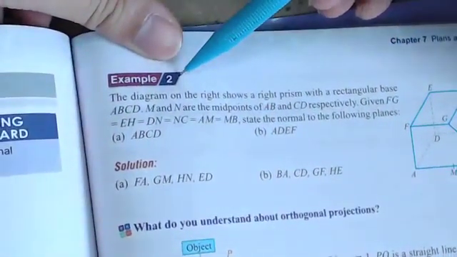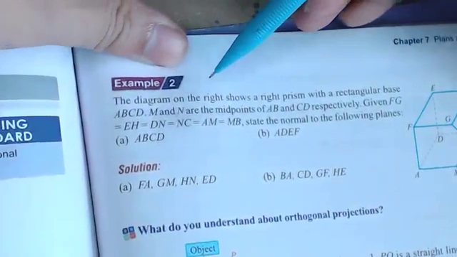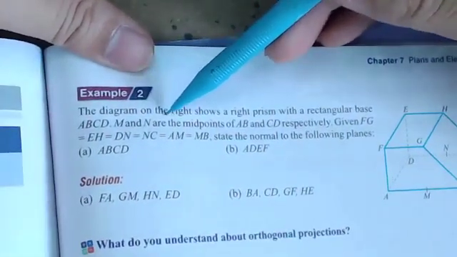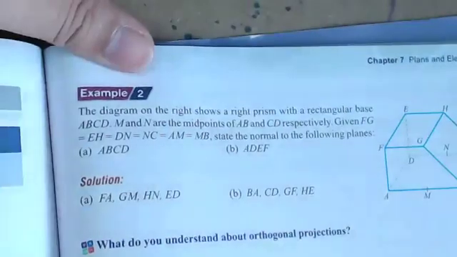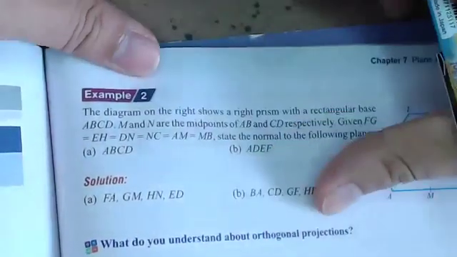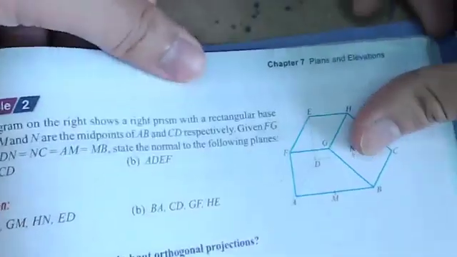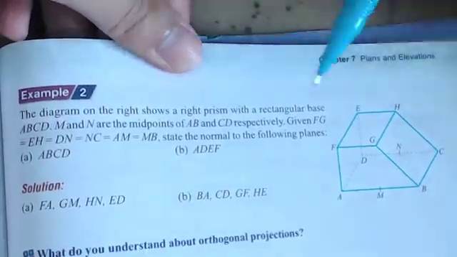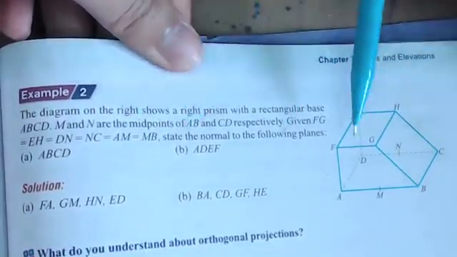Example 2. Somebody who is willing to lead us in this? Mariha, you lead us. Read it first. The diagram on the right shows a right prism with a rectangular base ABCD.